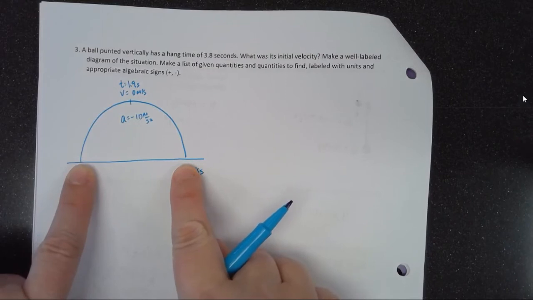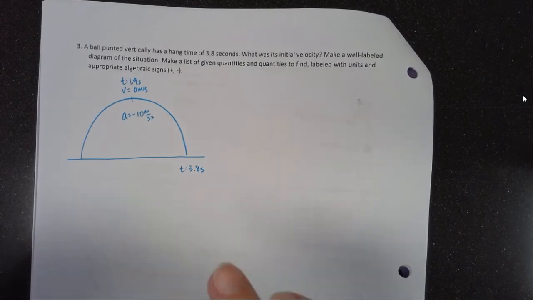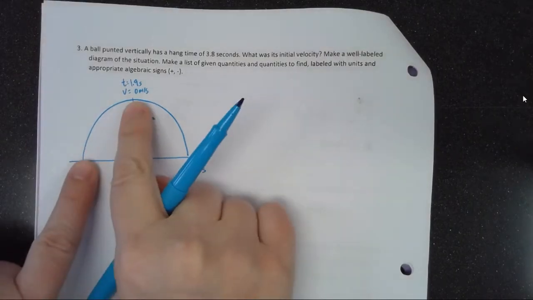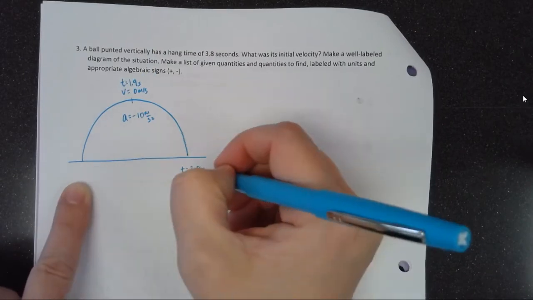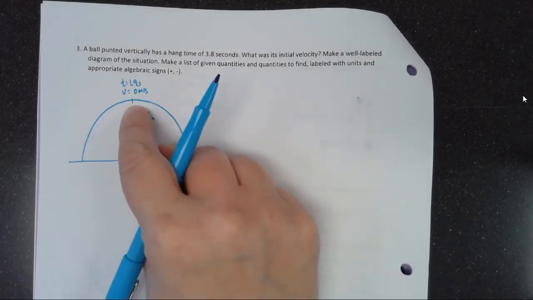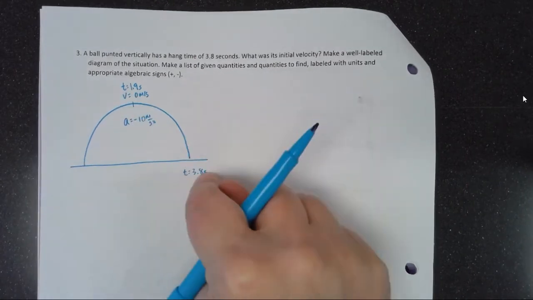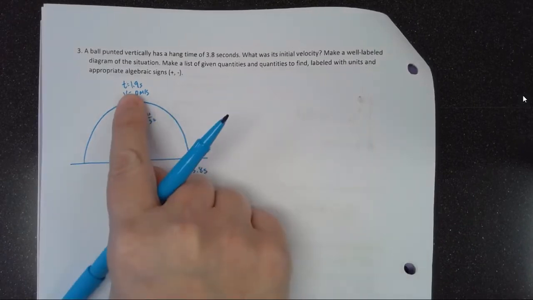Wait, so it's just vertical, right? Yeah. Would you rather me draw the picture vertical? No. I understand what you're saying now. So it's exactly halfway through when it hits 0. It's halfway through its travel, so it's going to go up and then come back down. Imagine this is just time across here instead of horizontal motion. So when it reaches the peak, it is going to be at half of the hang time. So it's going to be at 1.9 seconds.